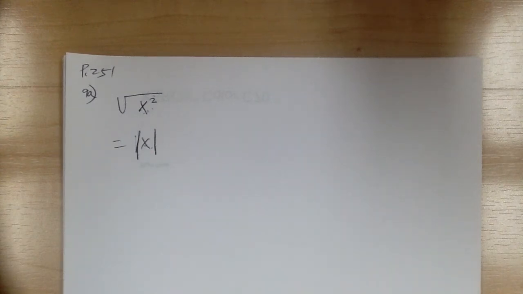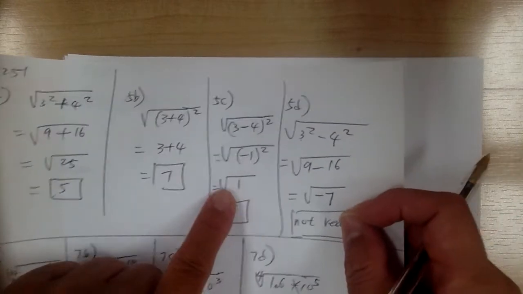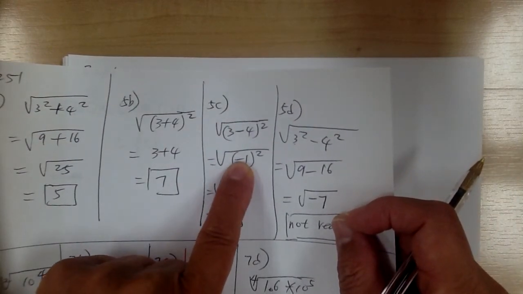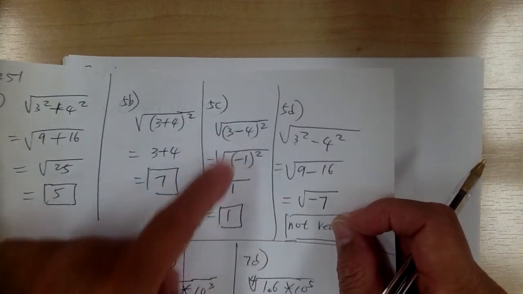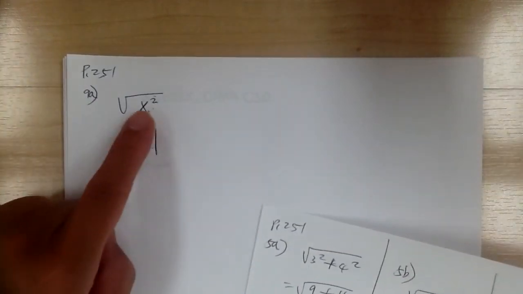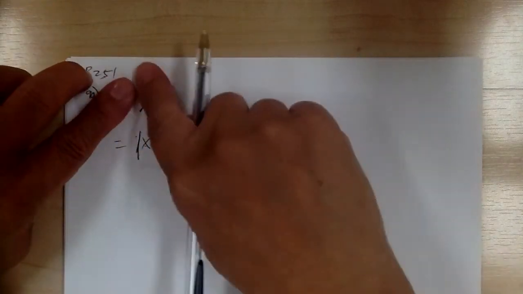This is the kind of situation over here. If you start out negative and you square, you're going to get positive, and the answer is going to be the opposite. So that's why you need to put absolute value when you have the square root of a square. Don't just cancel it out.